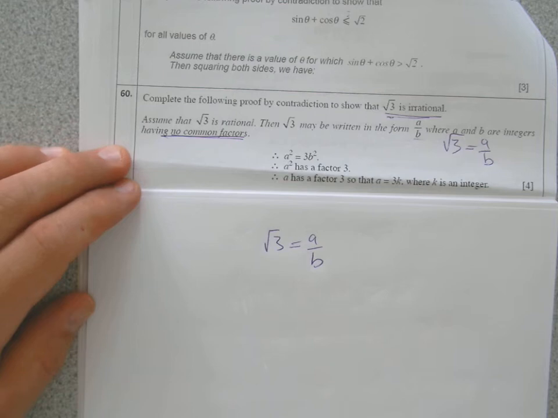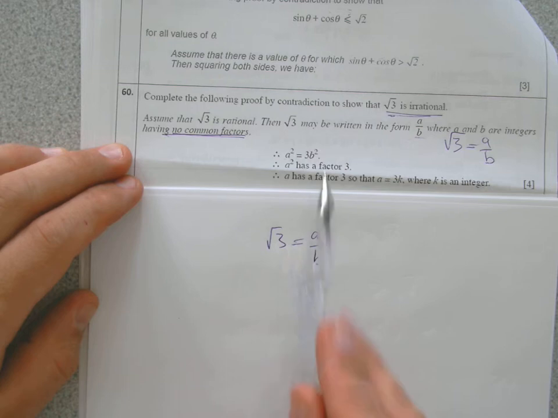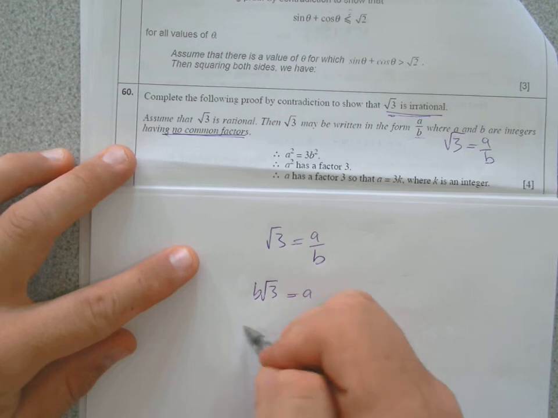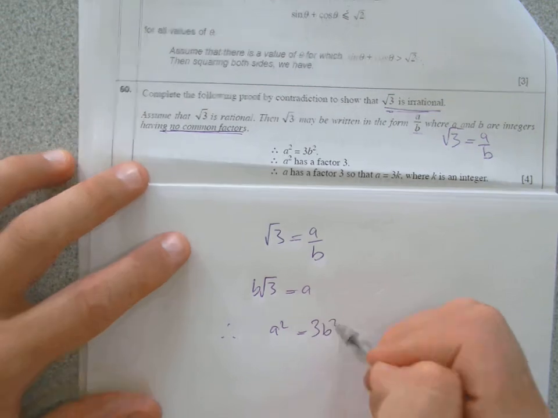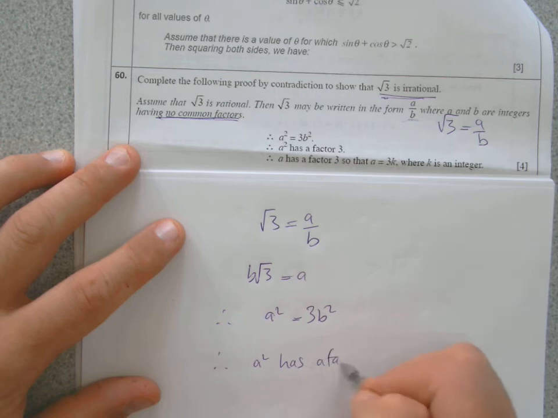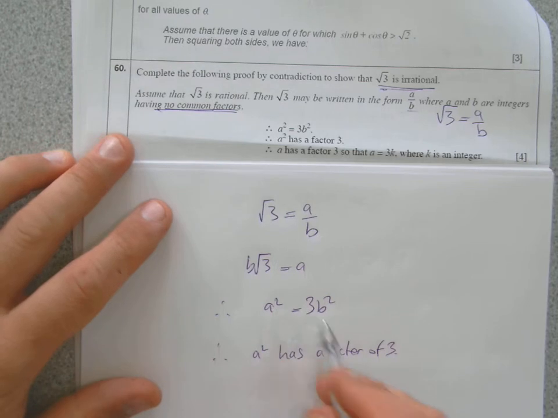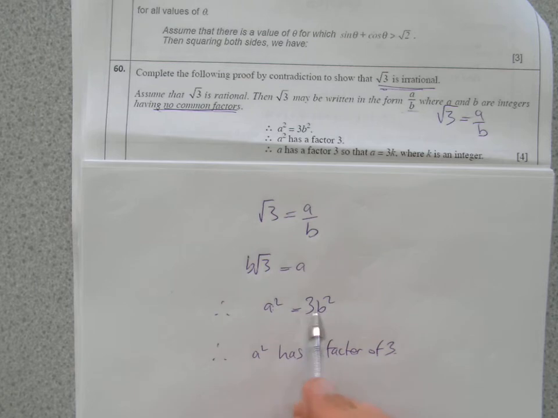So what we do then is go with what they've got here. They've got this by taking the b up here, b root 3 equals a, and then squaring both sides, okay? So you can see then a squared equals b squared times 3, so that'll be 3b squared. Now, if you look at what they said, they said therefore a squared has a factor of 3, because 3 goes into a squared. That's written as a squared equals 3 times b squared. So it's a multiple, isn't it? 3 times b squared. So a squared is a multiple of 3. That's why we can say it's a factor of 3.